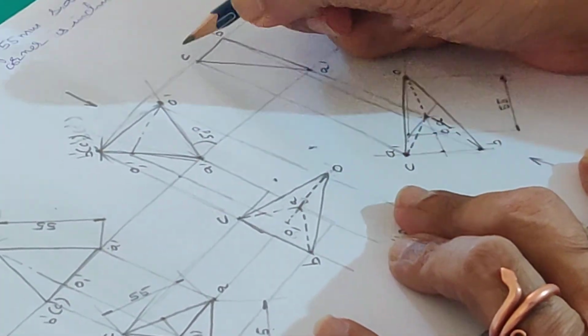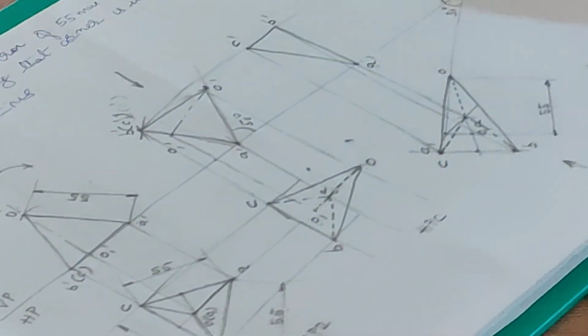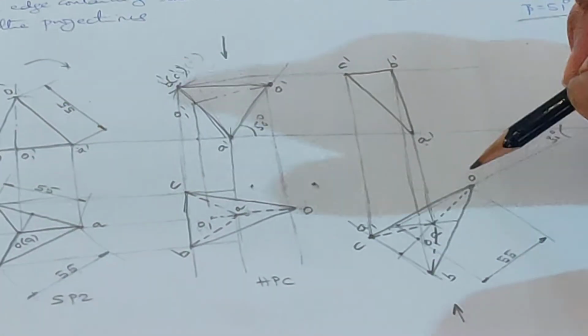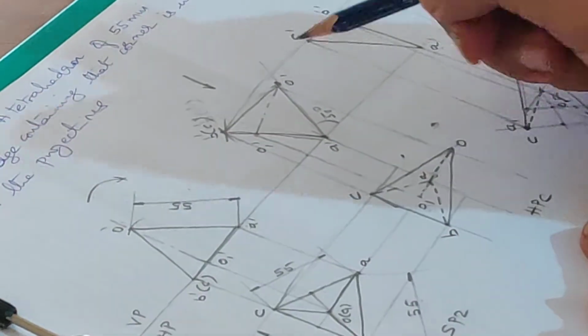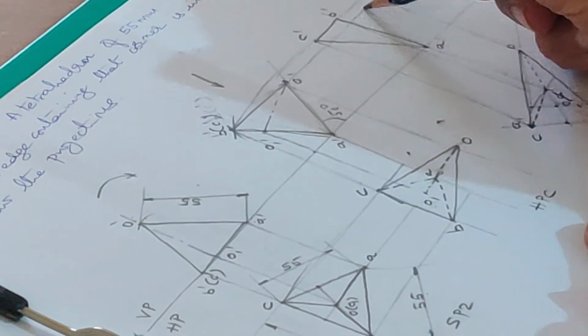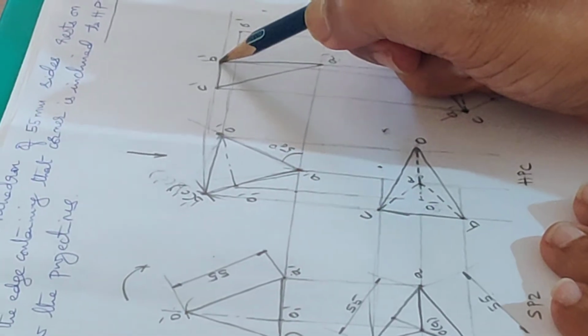A dash, B dash, C dash. That is the base. Now let us project the apex and complete the boundary. This is O dash and this is the boundary.